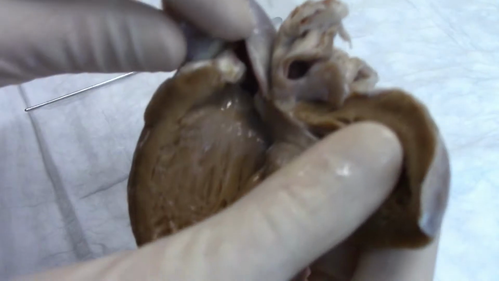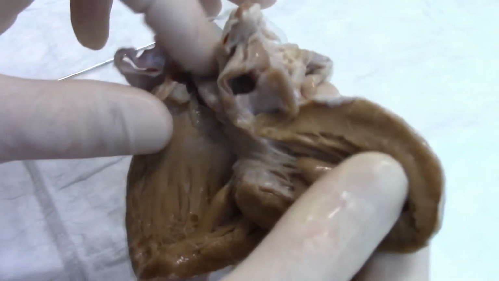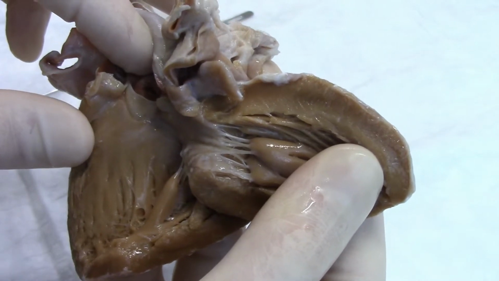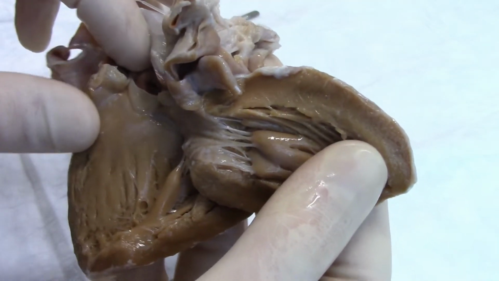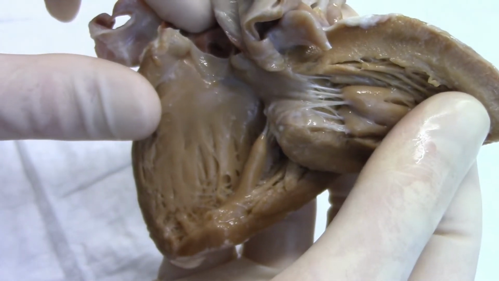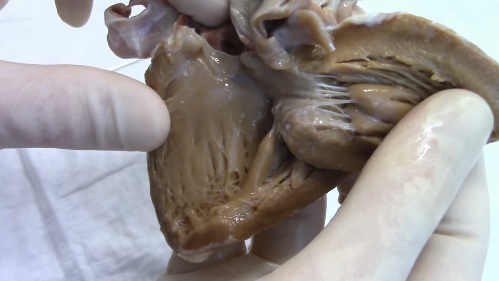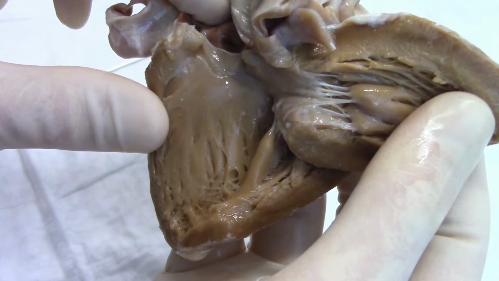And we also see that unlike the tricuspid valve, which has septal attachments, primarily with the septal leaflet, the mitral valve does not have septal attachments to the left ventricle. So the left ventricle is known as septophobic, where the right ventricle is septophilic.